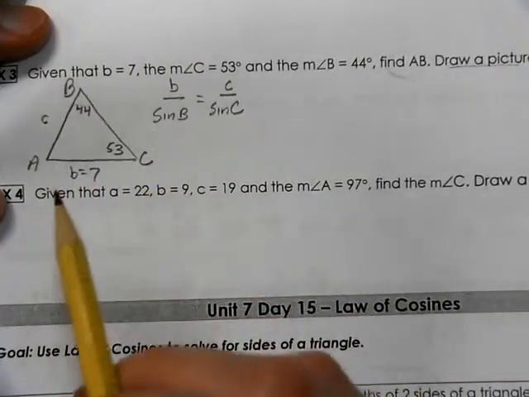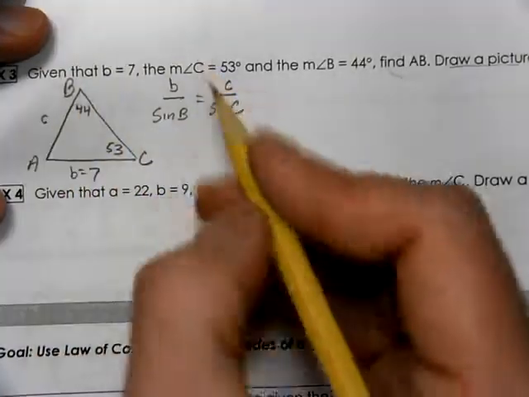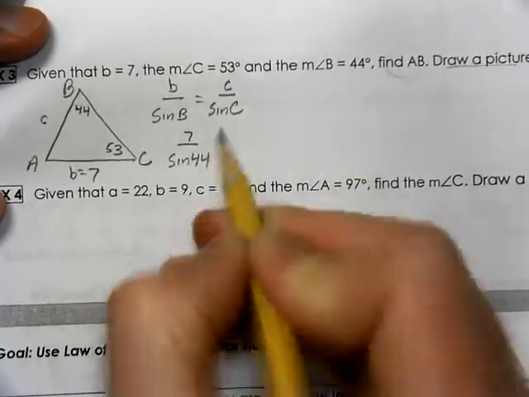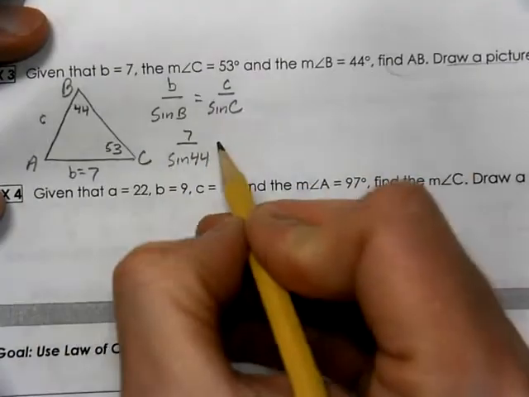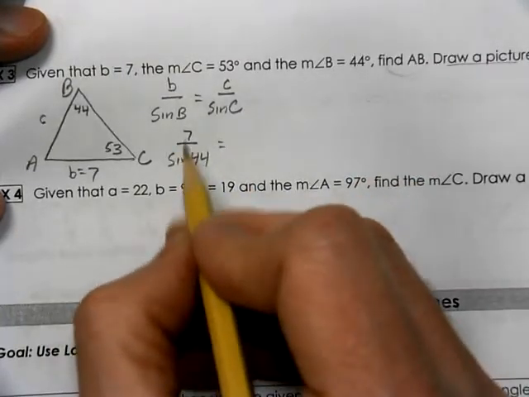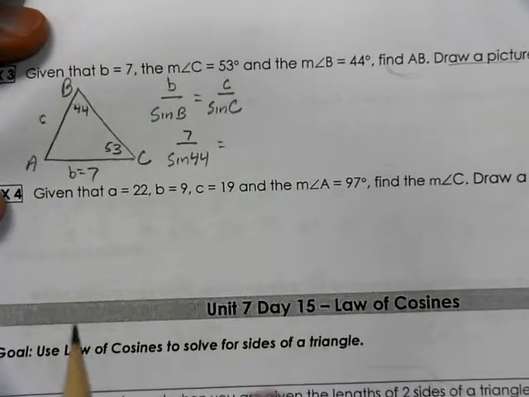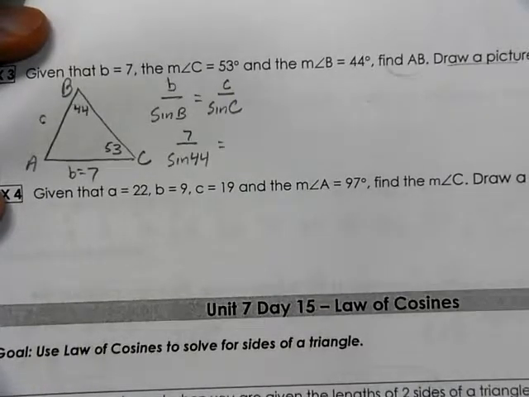I need to have 2 bits of information to solve for this. I have the 7 and the opposite angle. So that's my 2 bits of information. That's a fraction that I know the top and bottom for. You have to have that every time you do law of sines.